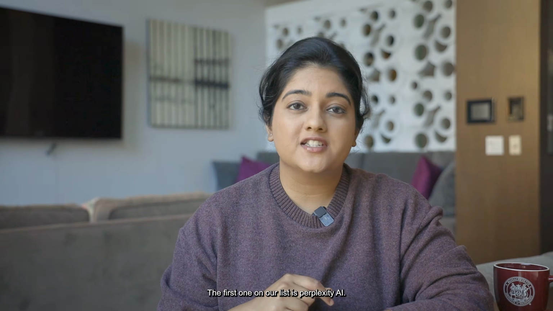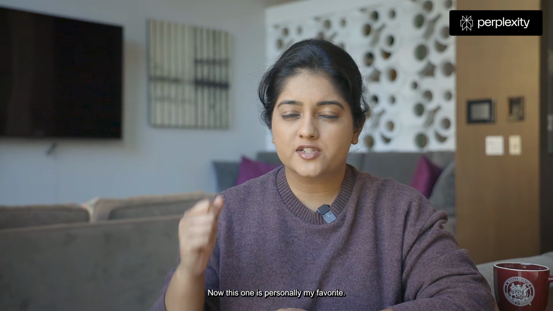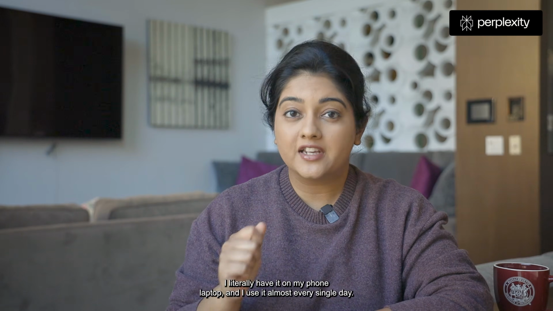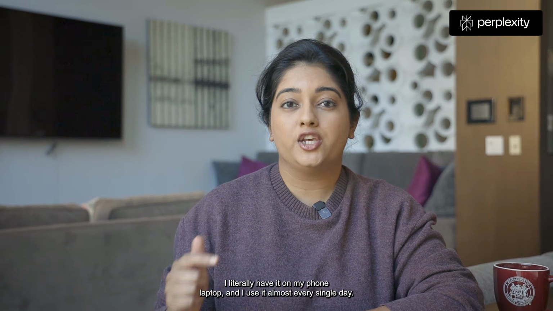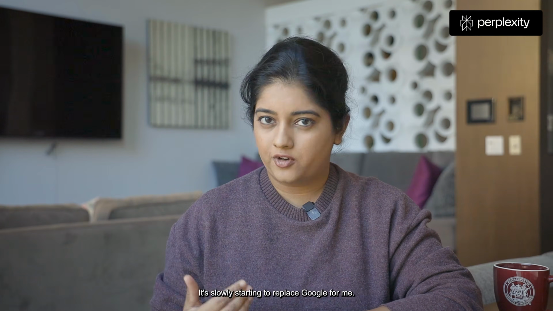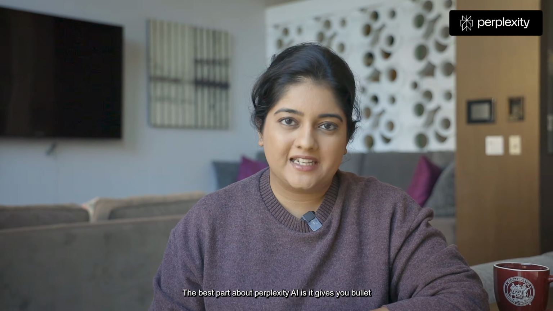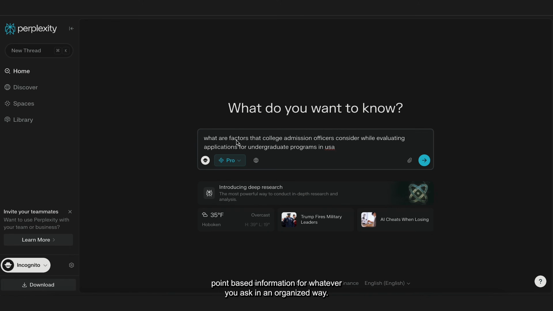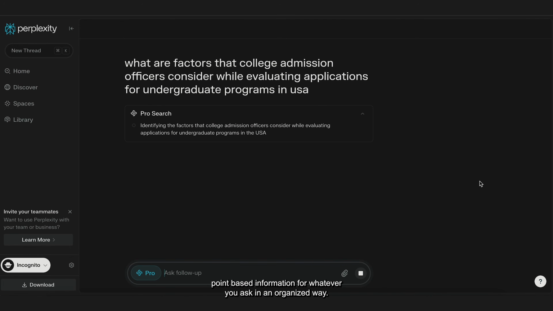The first one on our list is Perplexity AI. Now this one is personally my favorite. I literally have it on my phone, laptop, and I use it almost every single day. It's slowly starting to replace Google for me. The best part about Perplexity AI is it gives you bullet point based information for whatever you ask in an organized way.